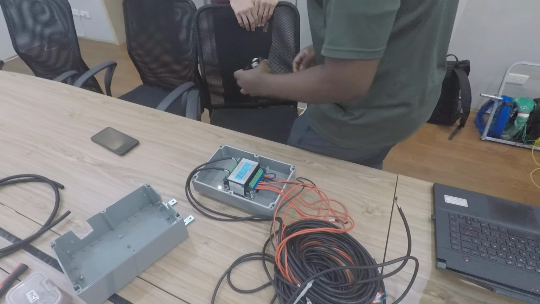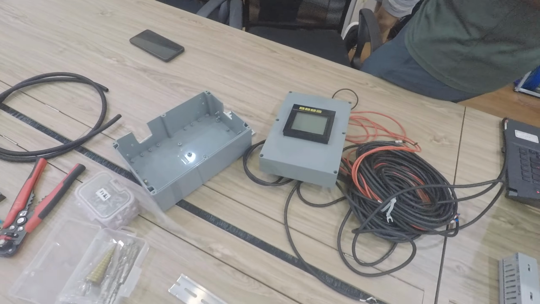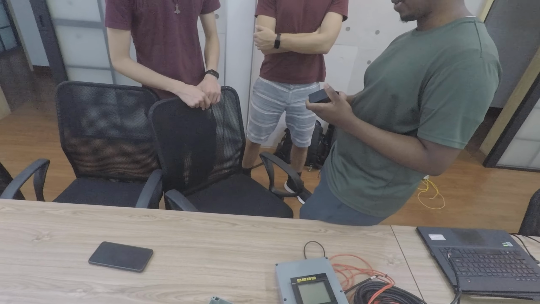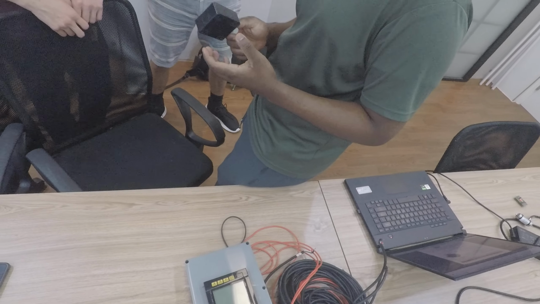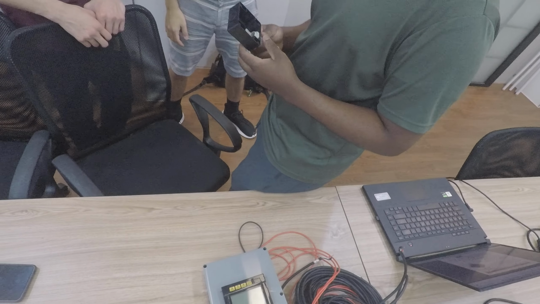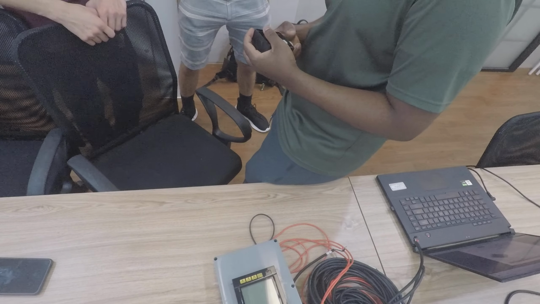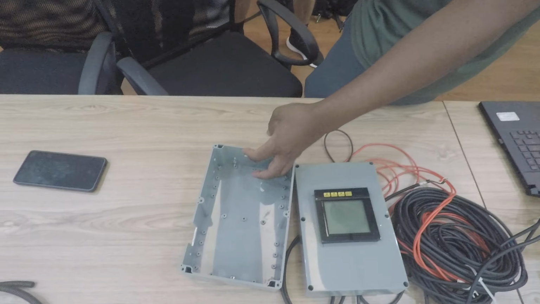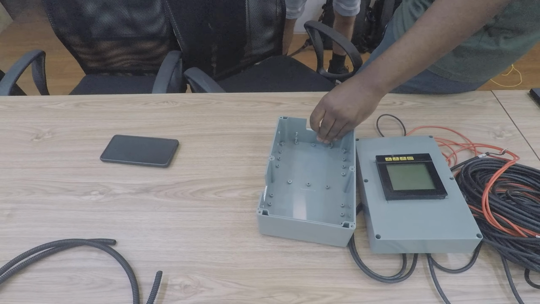Then we have our connectors. Usually when you are creating some control box or some product, you need to pass the wires from your exterior to interior. There are different ways to do that. One way is to literally cut open the container, the housing.